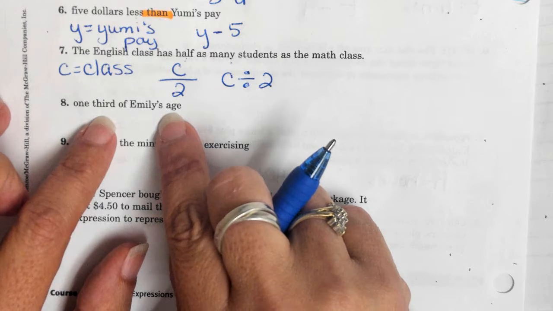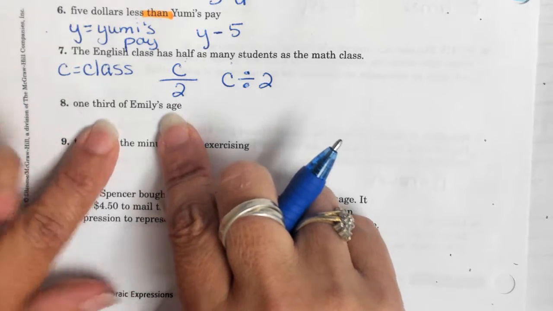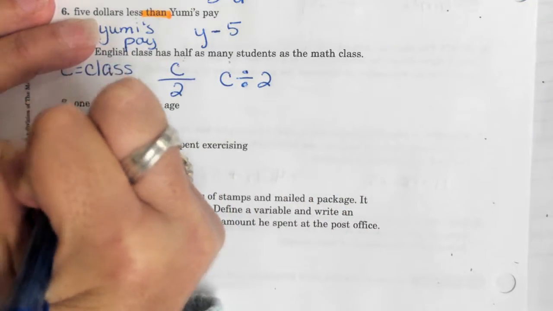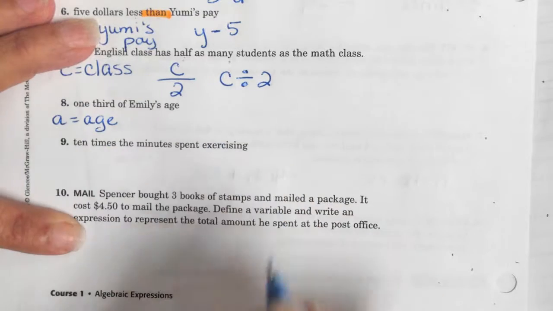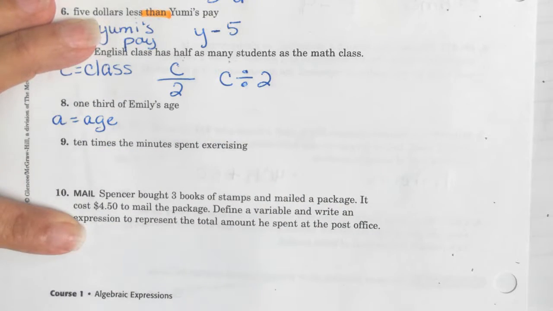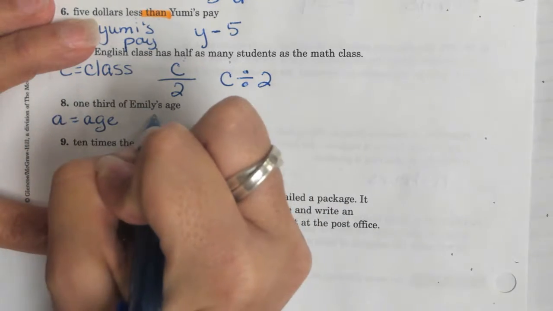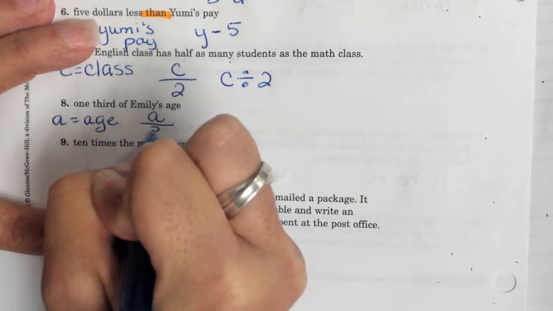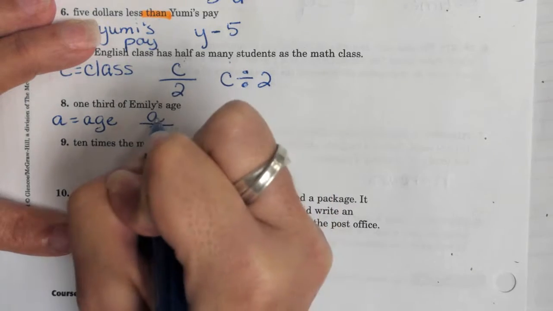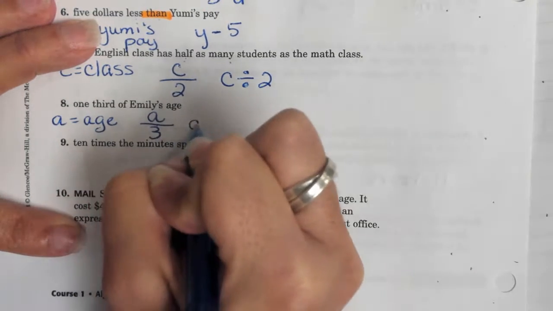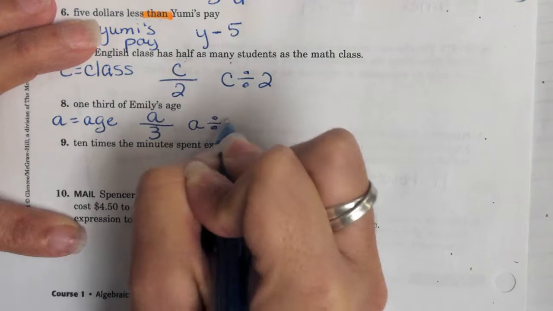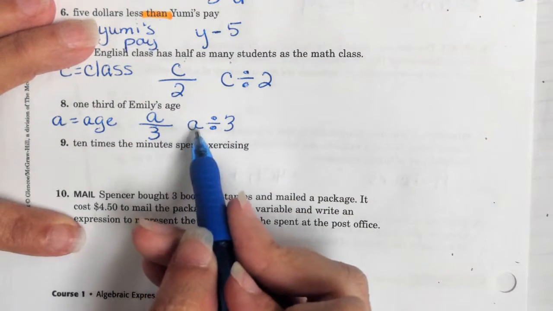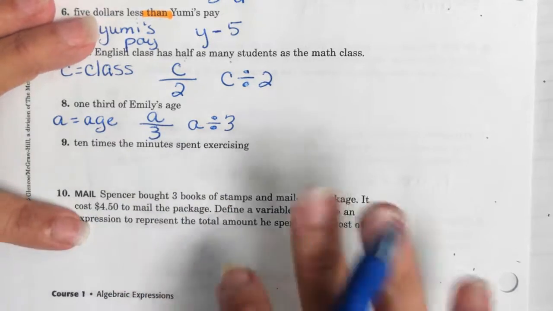Number 8, 1/3 of Emily's age. What do we not know? Her age. So if it's 1/3 of it, division, divided by 3. Now listen, you could do A divided by 3 or A over 3. Sorry, I was trying to think of that way. There is another way you can write this.